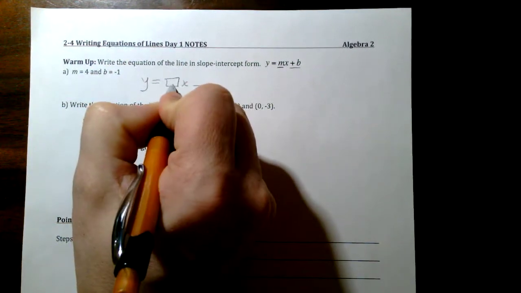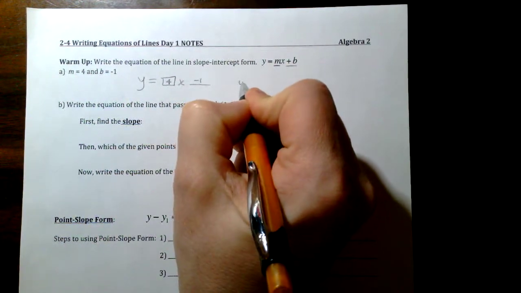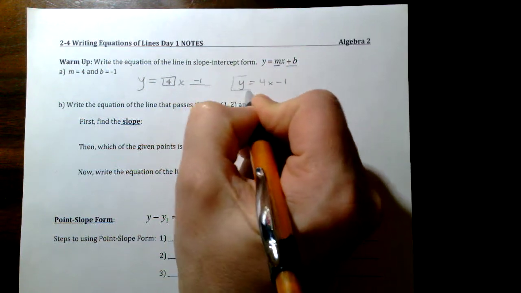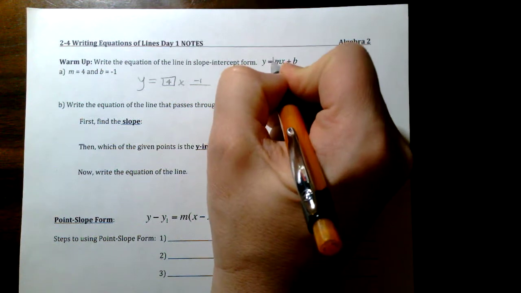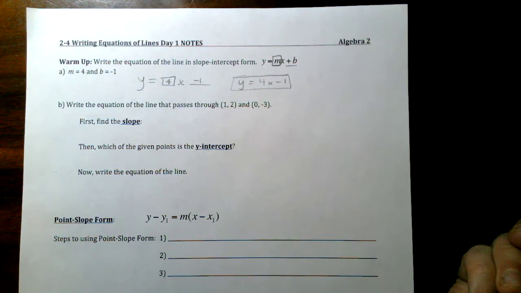So y equals, we're going to fill in m, x, and we're going to fill in the b. In this case, 4 would go here, negative 1 was there. If you didn't write it with all the stuff, it would look like 4x minus 1, and I would be done. But the idea is that we have to have something in front of x and the b at the end.